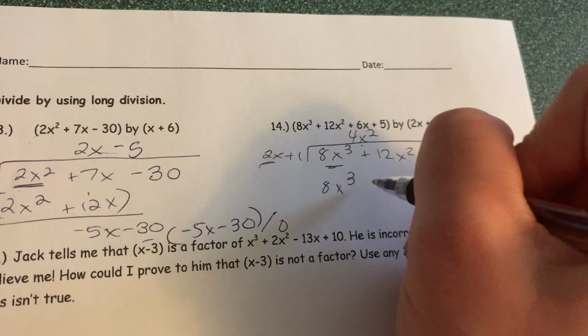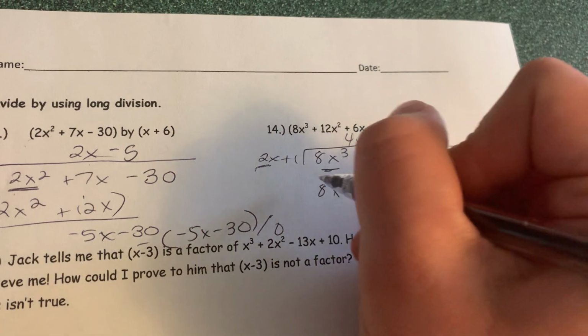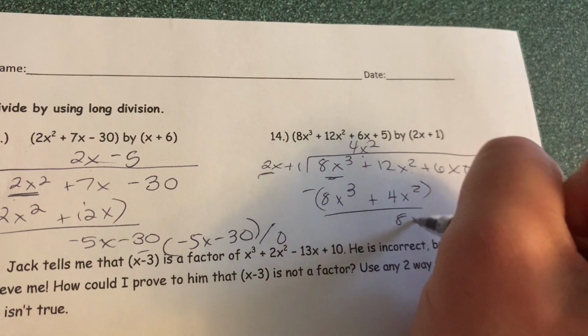I hear my toddler coming. I apologize in advance. When you subtract them, you will get 8x squared.